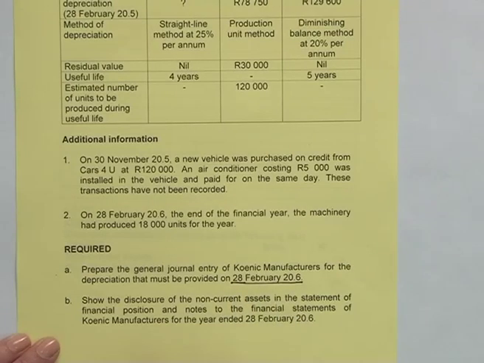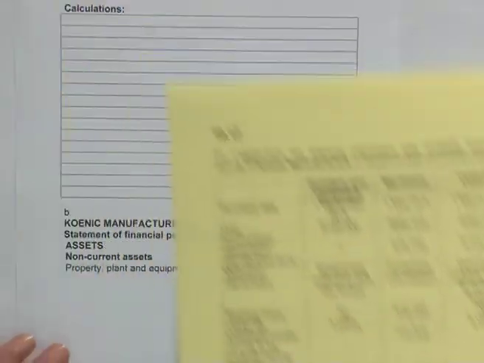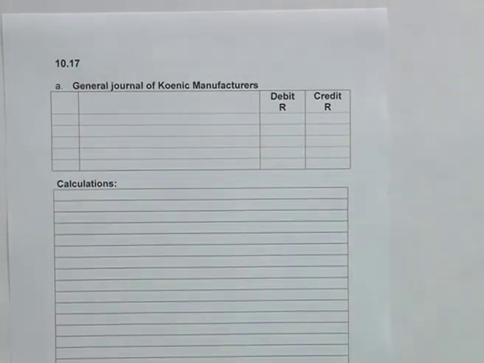In the B part, they ask us to show the disclosure of the non-current assets in the statement of financial position as well as the notes to the financial statements, again of Kunik manufacturers for the year ended 28 February 20.6. So we know we have to prepare a general journal. We can get our framework ready for the general journal. Just a column for debits and a column for credits.